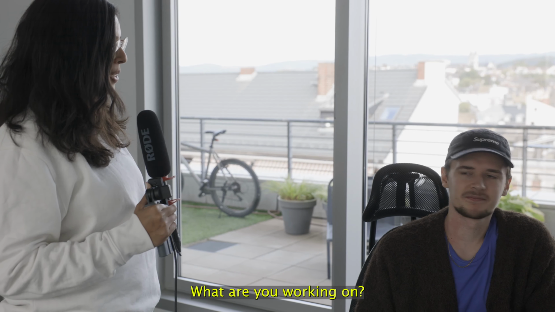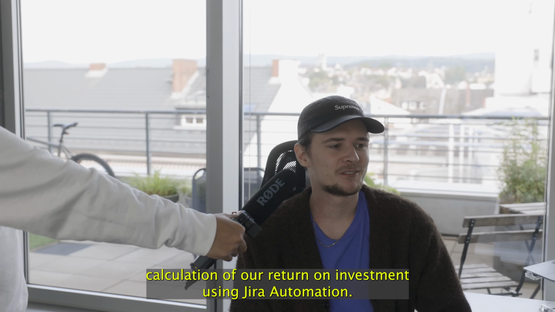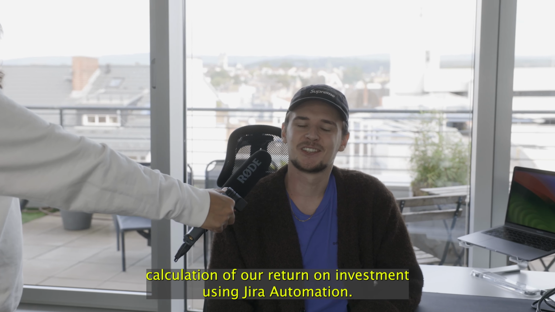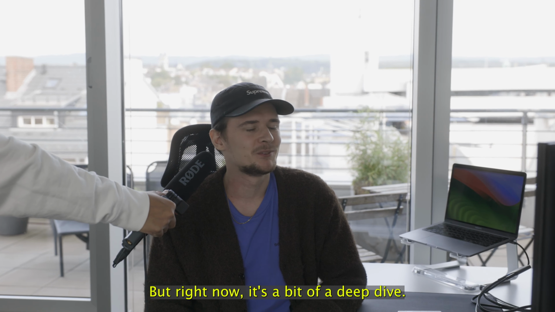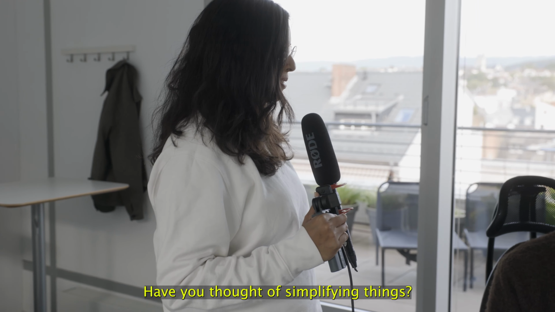Hey there, what are you working on? I just started working on a pretty complex calculation of our return on investment using Jira automation, but right now it's a bit of a deep dive. Oh, that sounds pretty complex. Have you thought of simplifying things?